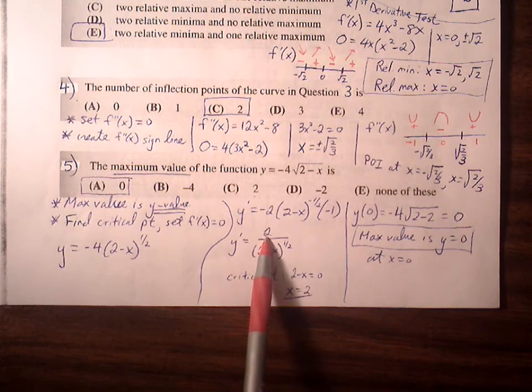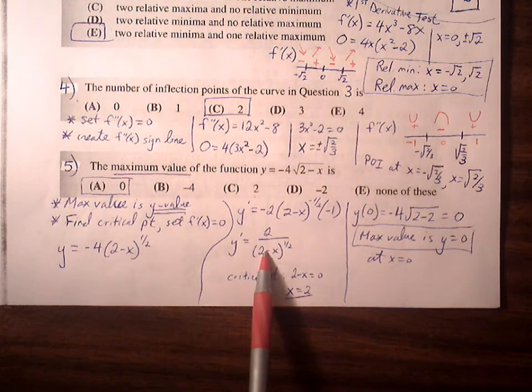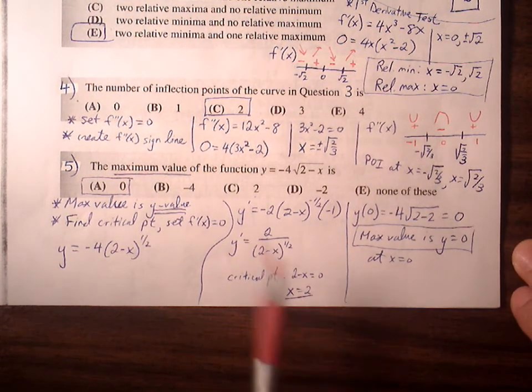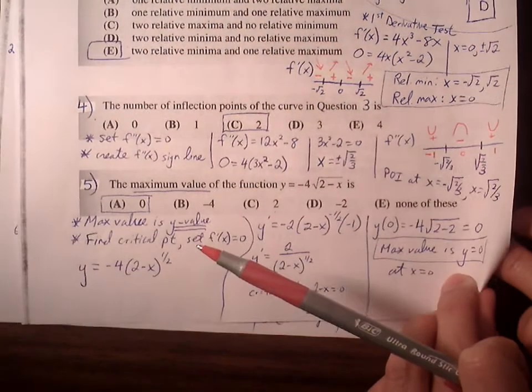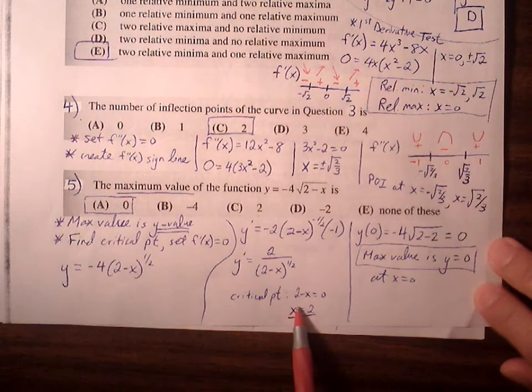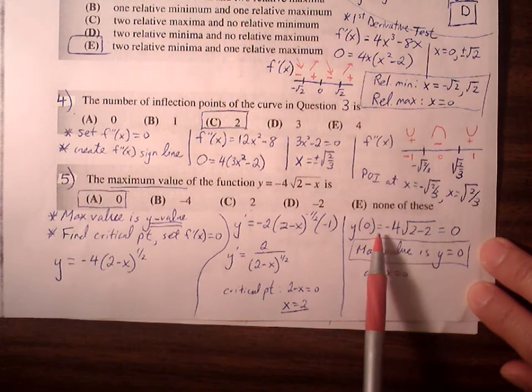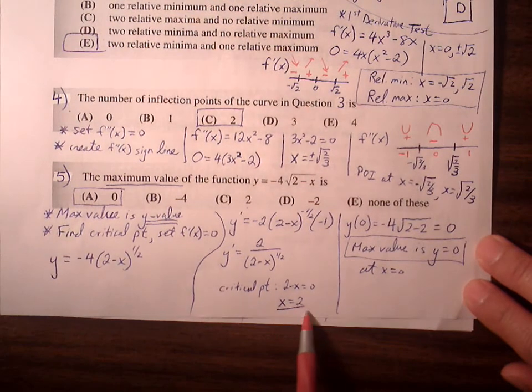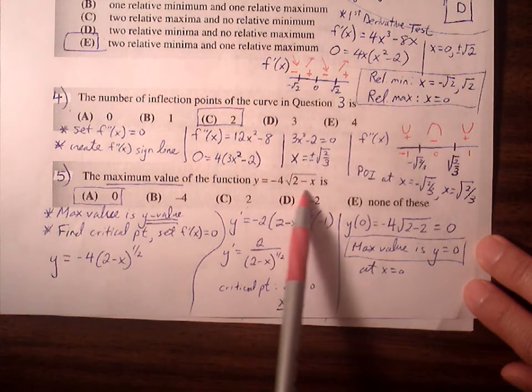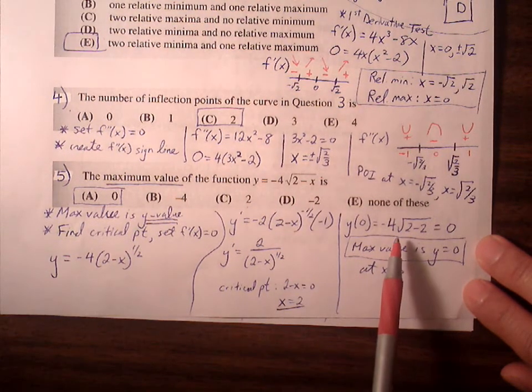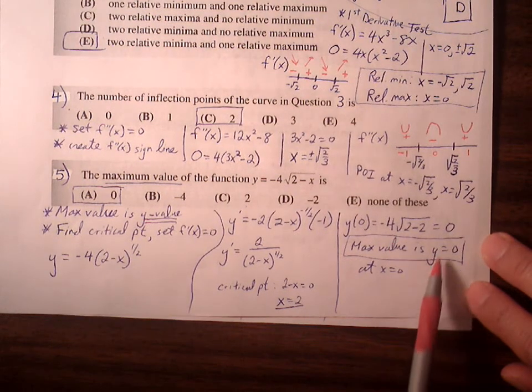No critical point from the numerator, but the critical point from the denominator is going to be at x equals 2 when we set the 2 minus x equal to 0. So we know there's a critical point there, and that's going to be our maximum value, but it's going to have to be the y value. So we plug 2 back into the original function. 2 minus 2 is 0. 0 times negative 4 is 0. So our maximum y value is 0.